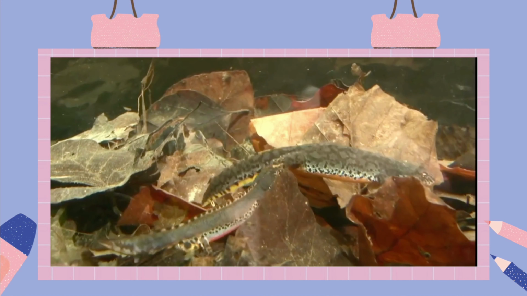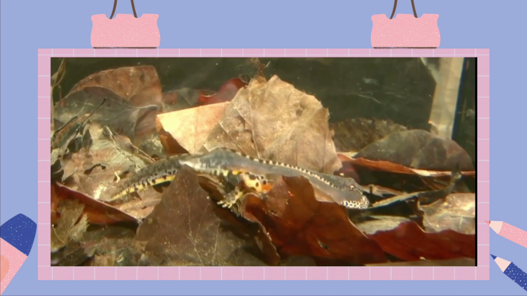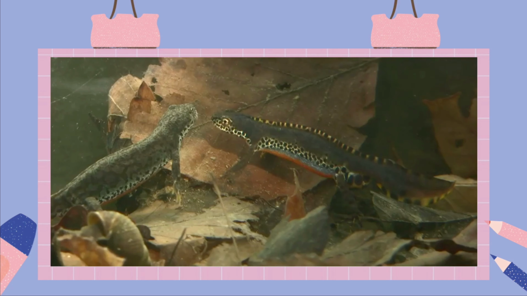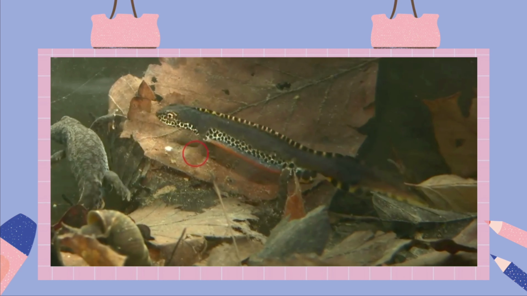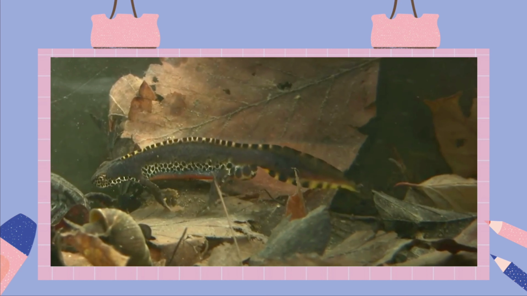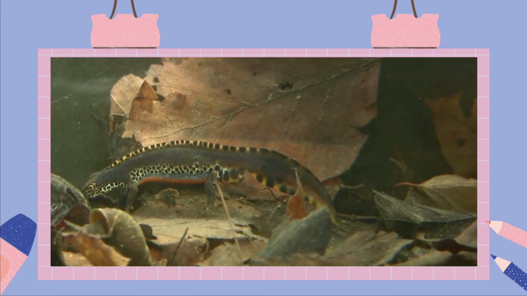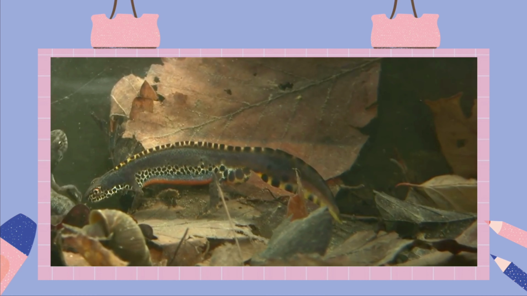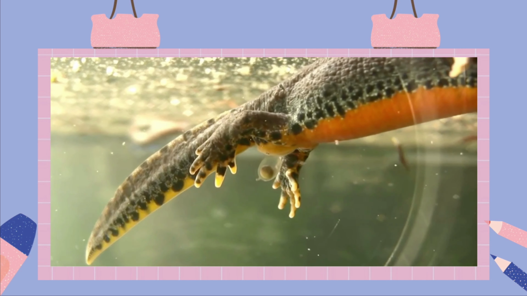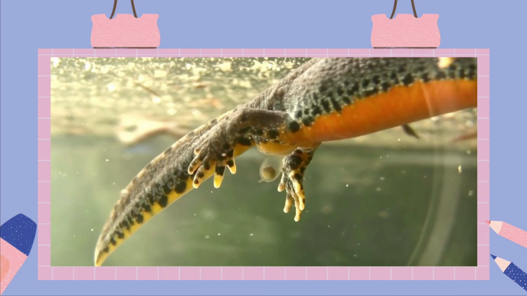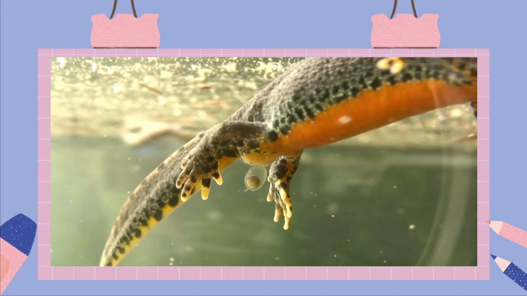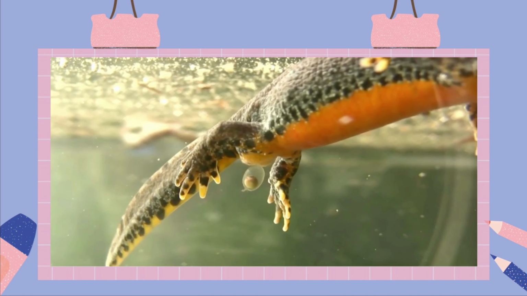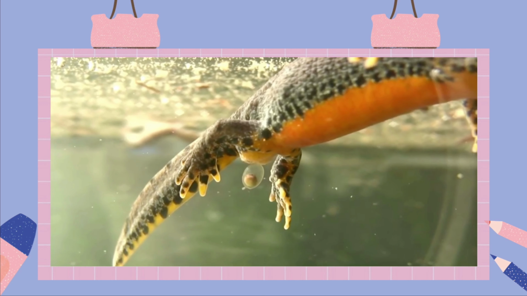He then positions himself in front of her to do a dance, which fans his pheromones her way in an attempt to make her interested. The male eventually drops a spermatophore into the leaves, hoping that the female is interested enough to pick it up with her cloaca. If she does, her eggs will be internally fertilized by the spermatophore, and she'll then attach between 70 and 200 eggs to plants on the bottom of the pond. They hatch in 2 to 4 weeks. The larval stage lasts up to 4 months before larvae lose their gills and transform into newts.